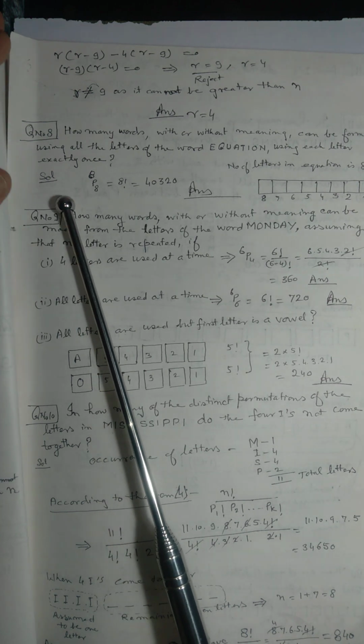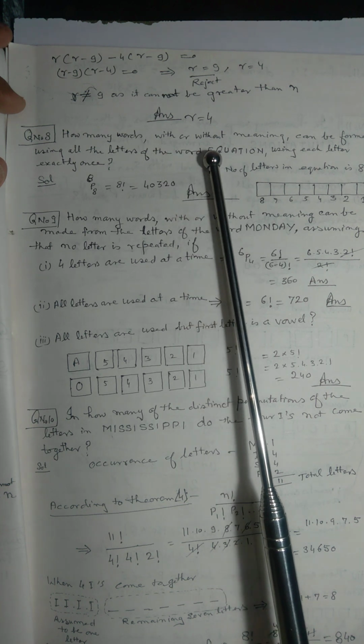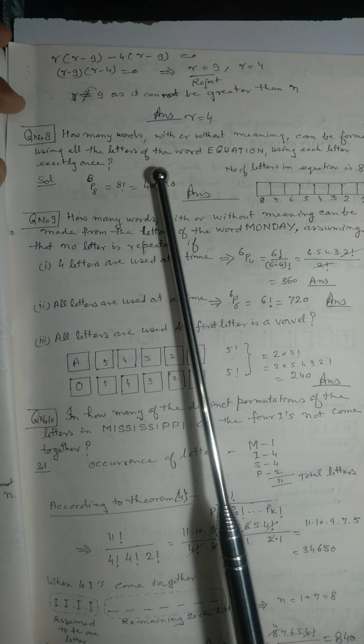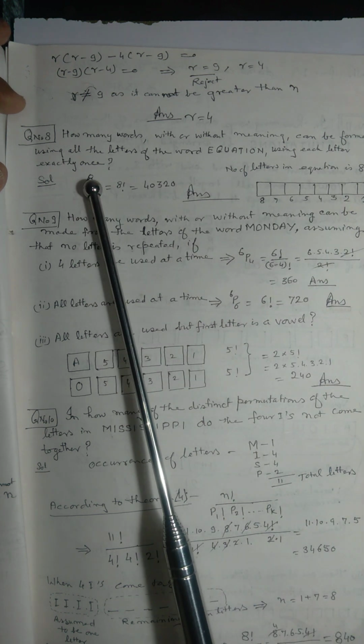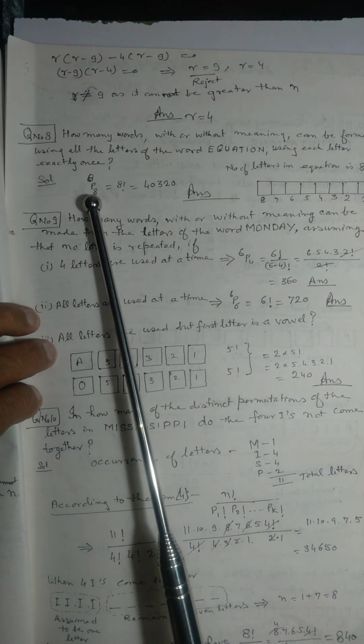Now come to question number 8. How many words with or without meaning can be formed using all the letters of the word EQUATION, using each letter exactly once? So there are 8 letters, and we have to use all the letters.